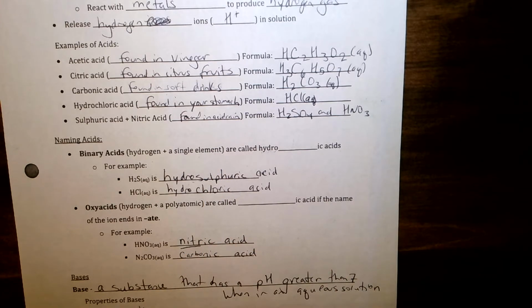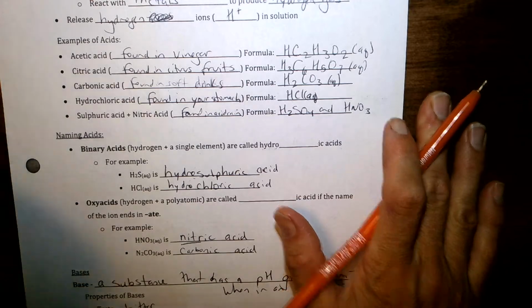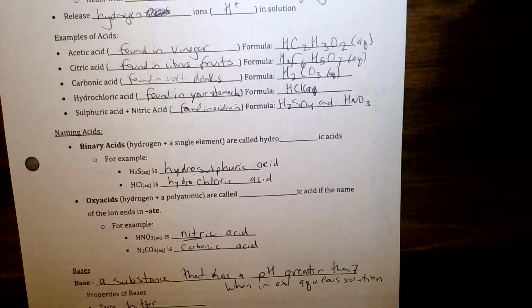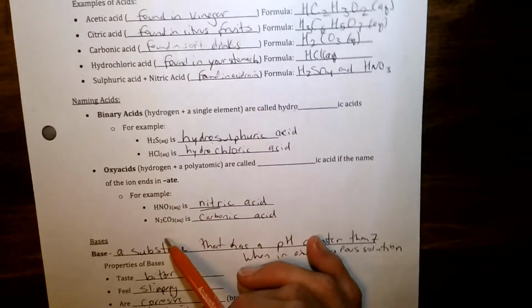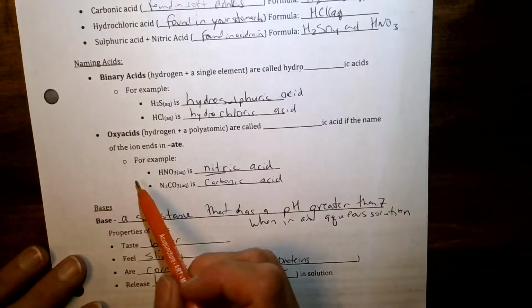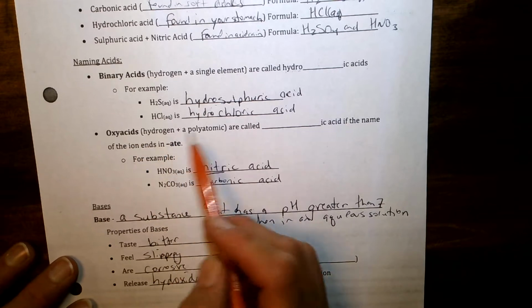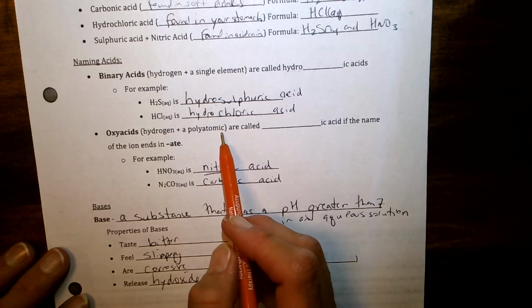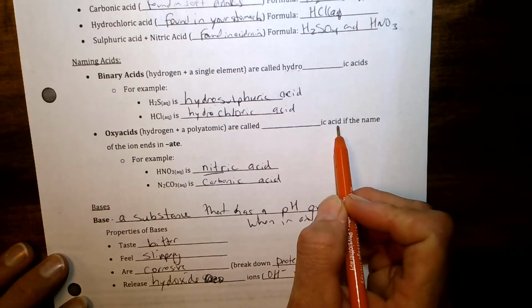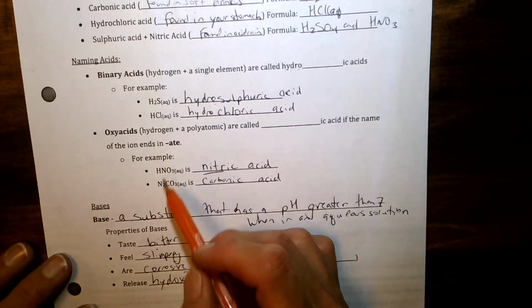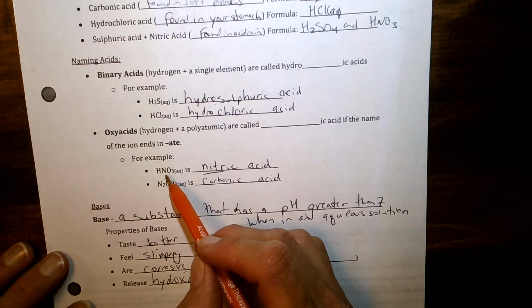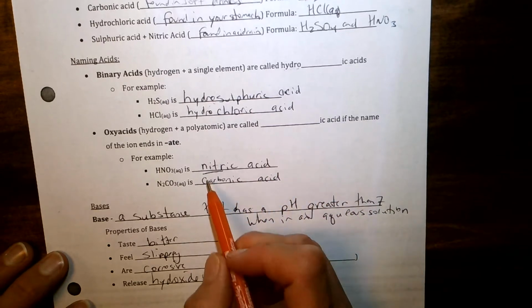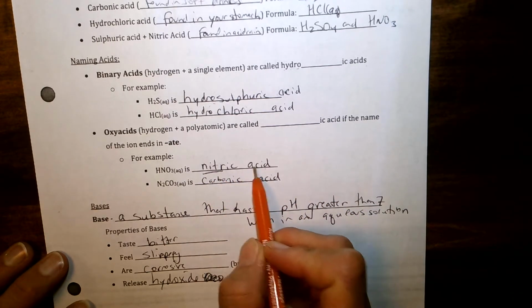Just like our ionic compounds, you have your binary ionic compound, which is sodium chloride, but then we have our other ionic compounds, which is with the polyatomics. Same with these ones, okay? We have our oxyacids, which is a hydrogen and a polyatomic, okay? And these are called ending in ic acid if the name of the ion ends in ate. So like here, this would have been nitrate, right? But instead of the ate, we throw the ic on instead. So it's nitric acid, not nitrate acid.